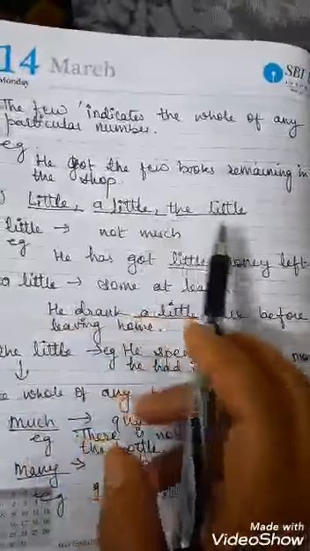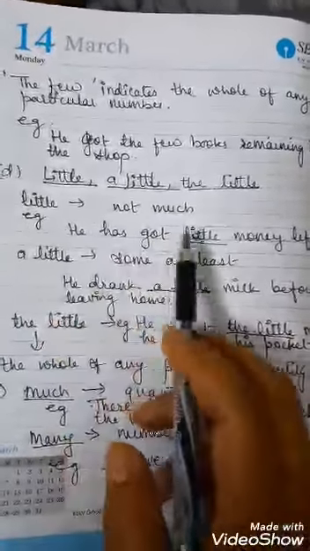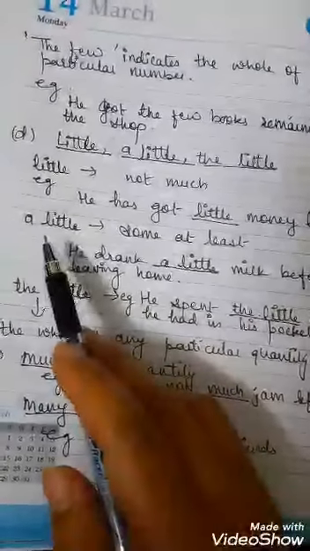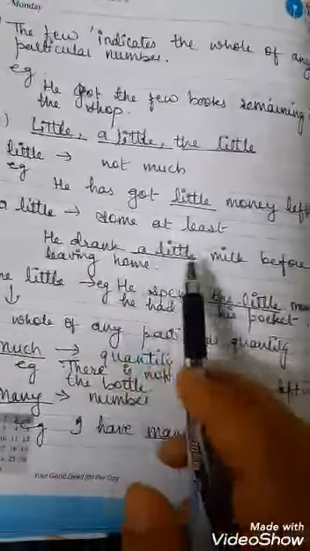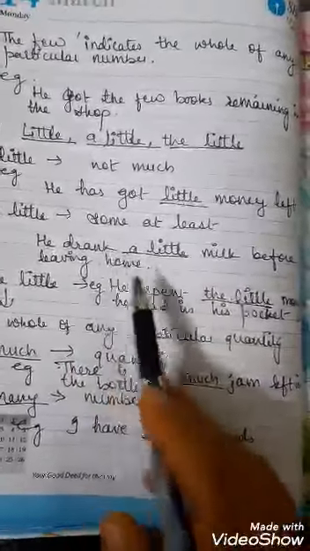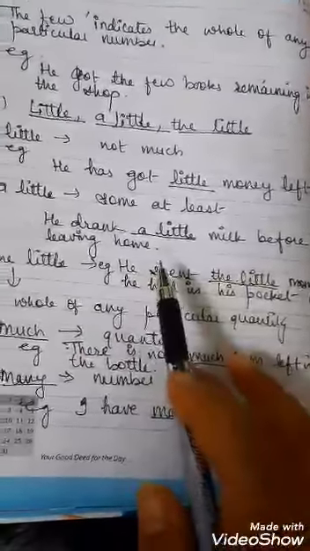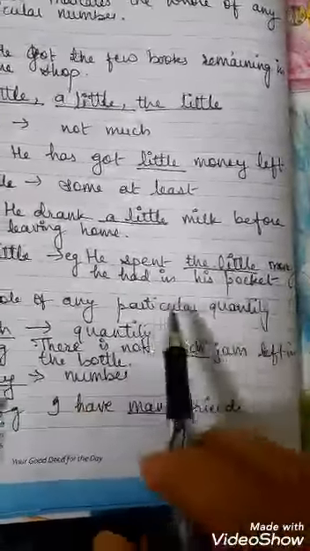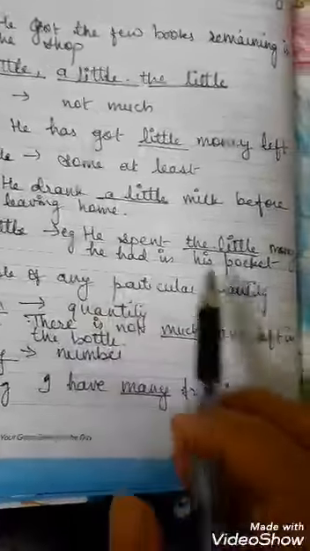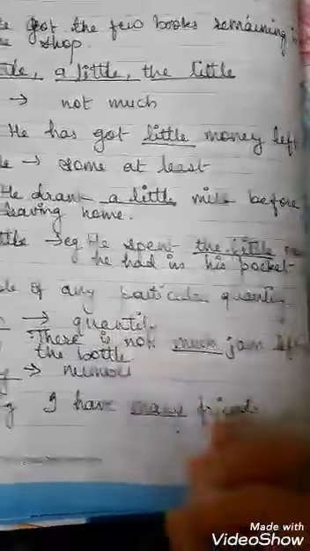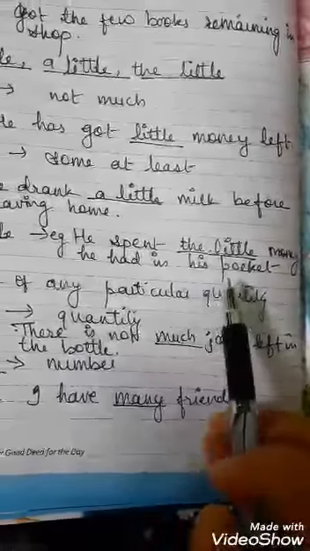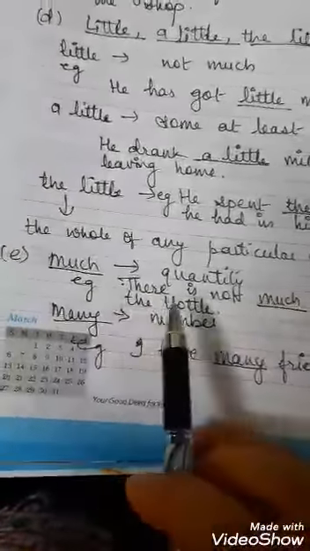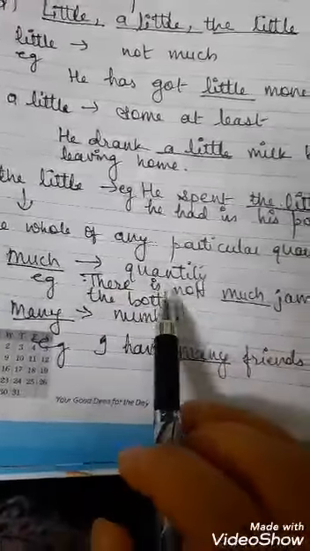Then little, a little, the little. Little, not much. He has got little money left. A little, some at least, a little bit: he drank a little milk before leaving home. The little: he spent the little money he had in his pocket. That means the whole of any particular amount, which is very less, but whatever amount he had, he spent.